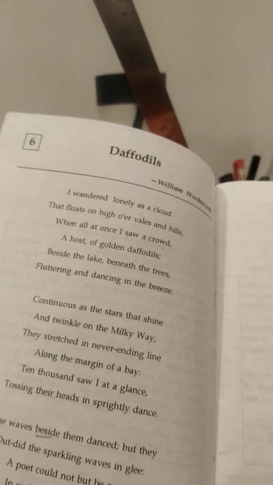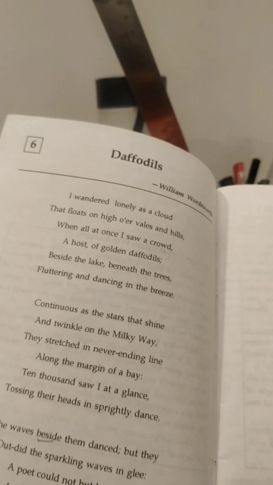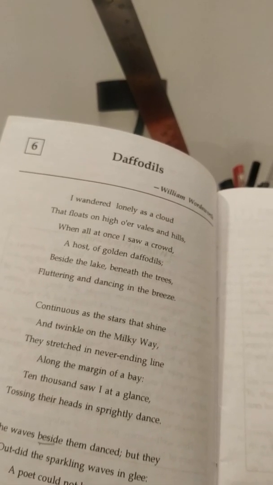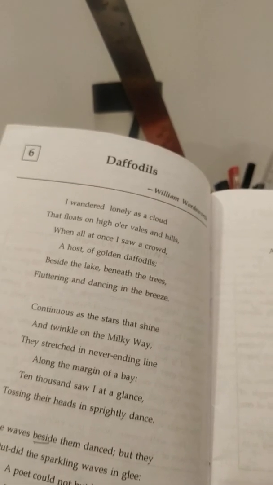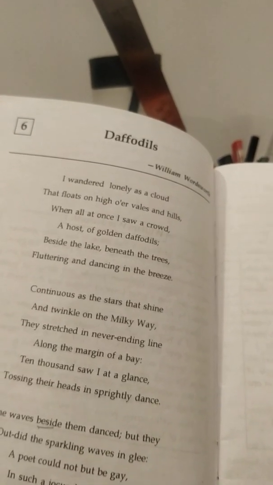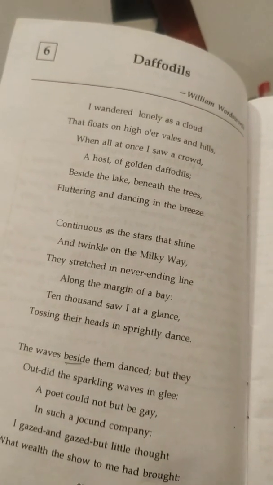To the poet, the daffodils looked as beautiful and numerous as the twinkling stars. The dance of the daffodils surpassed that of the waves in the lake in the gentle breeze. A poet could not but be happy in the company of daffodils.